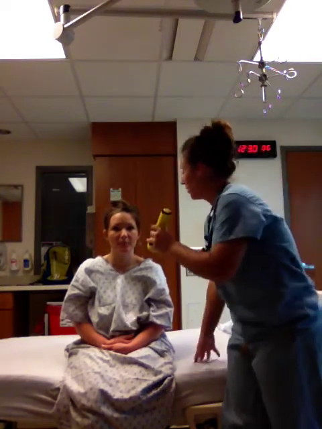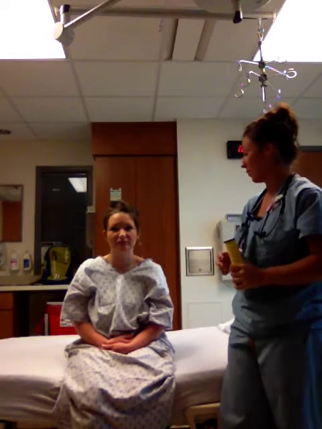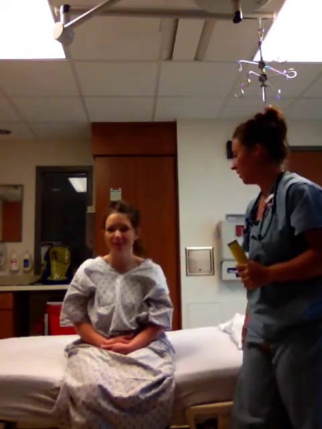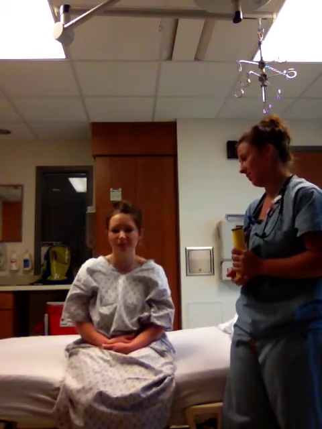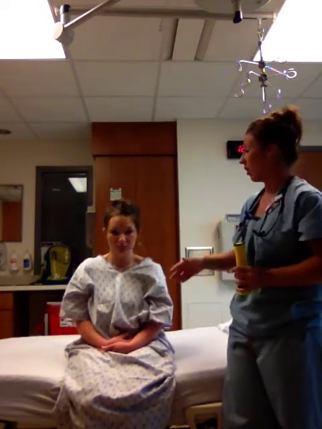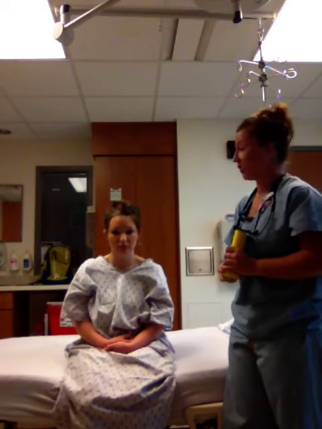Her teeth, can you open your mouth one more time for me? Her teeth all appear to be intact and present. Do you have any cavities or anything? No. Okay. And do you wear any kind of dental appliance? No. Okay. So no dental appliance, no cavities. They are all in place. They appear to be clean. Her gums appear to be pink. They are not reddened or inflamed, which would indicate something like gingivitis.